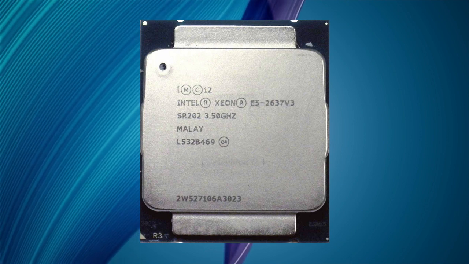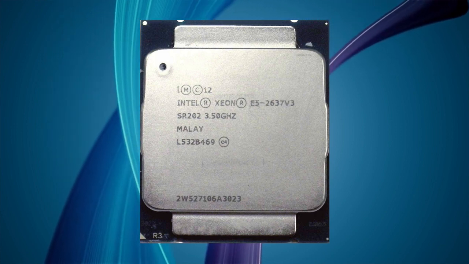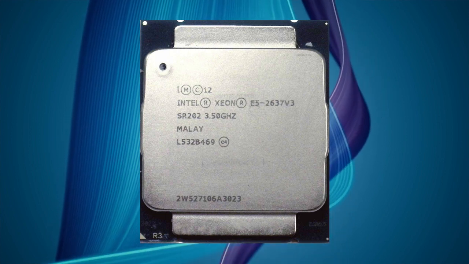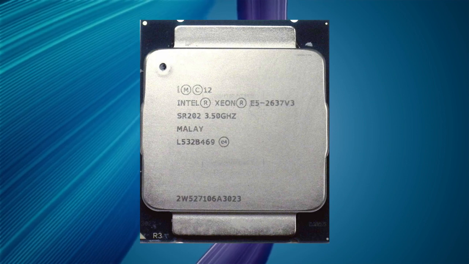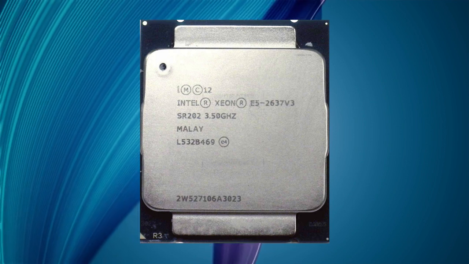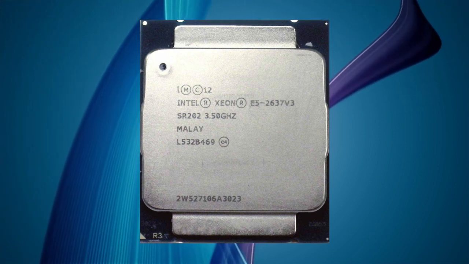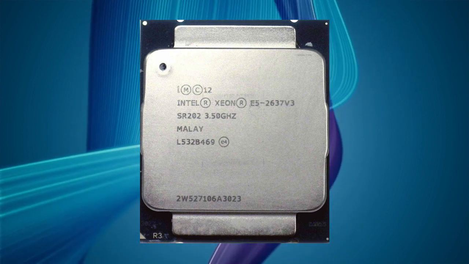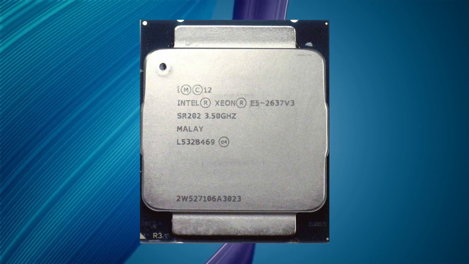Compatibility. The Xeon E5-2637 v3 is compatible with a wide range of server and workstation motherboards. It uses the LGA 2011 v3 socket, which is also used by other Xeon E5 CPUs as well as some high-end consumer CPUs such as the Core i7-5960X. It is also compatible with Intel's C610 chipset, which provides support for features such as DDR4 memory, PCIe 3.0, and USB 3.0.